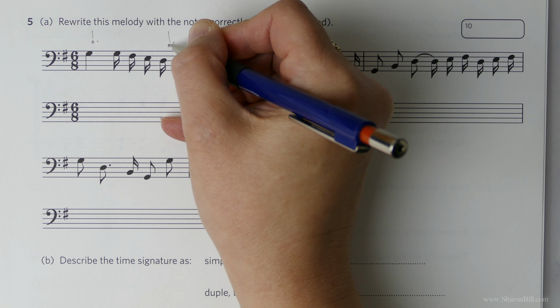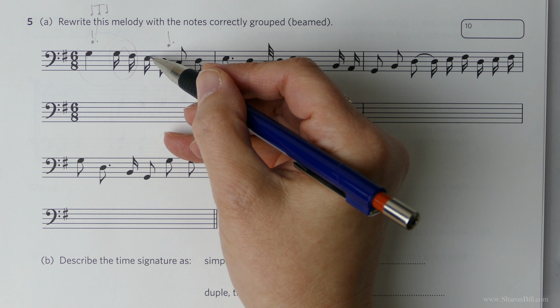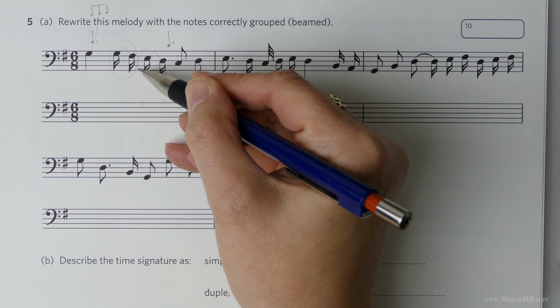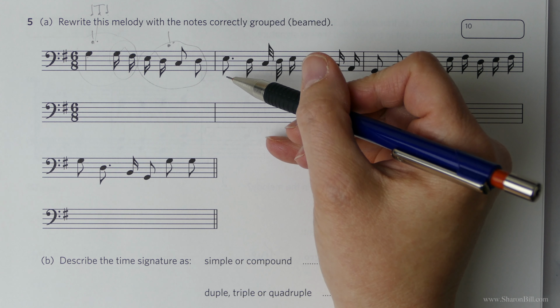So before I get bogged down with sketching out, I'm going to first of all just look where I'm going to be grouping those notes. So we're always looking for those three quaver beats, those 3/8 notes to give us our dotted crotchet, dotted quarter note beats. So we've got 1, 2, and then these two give us our third, so they will be beamed together because they're all beat 1. And then here, those 1, 2, 3, there's beat 2. So we have to do that all the way through.